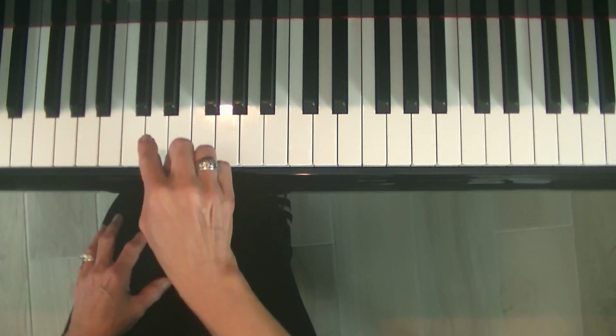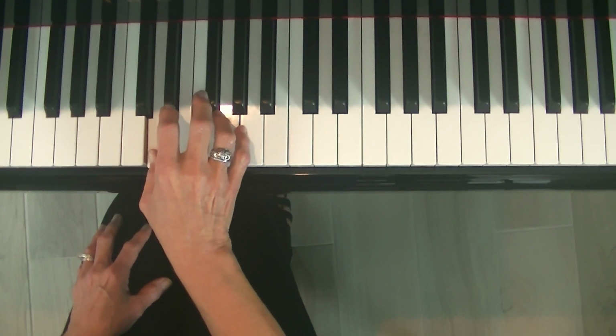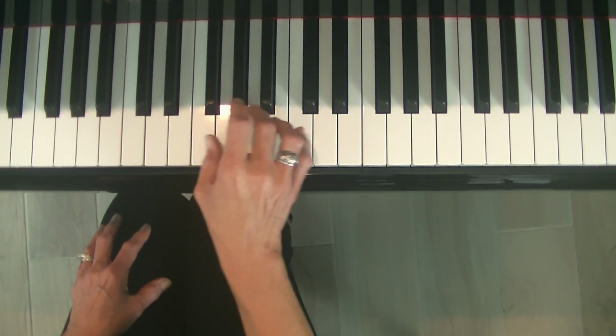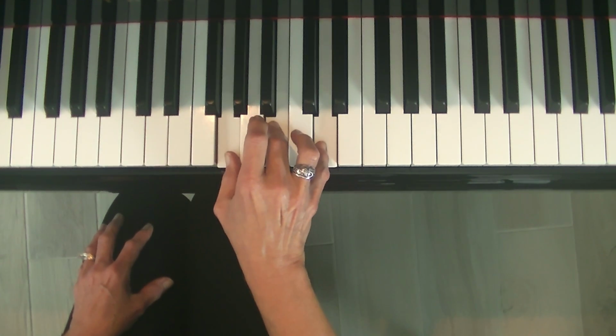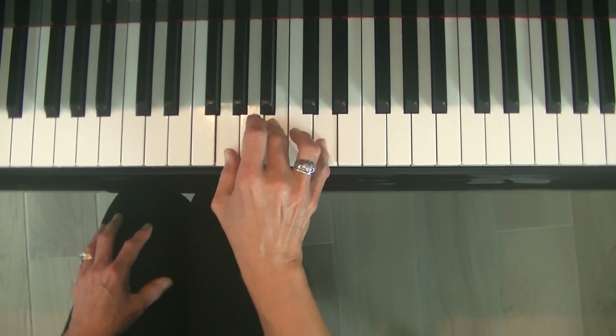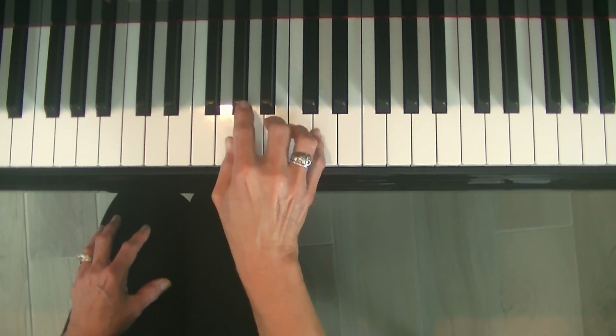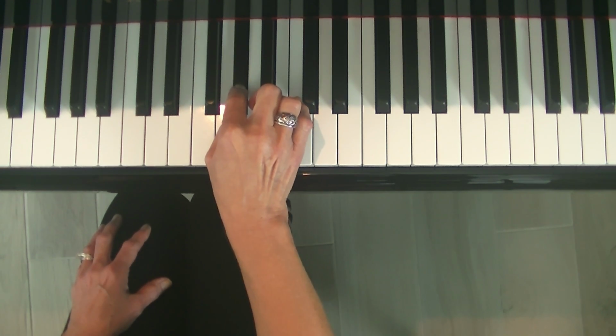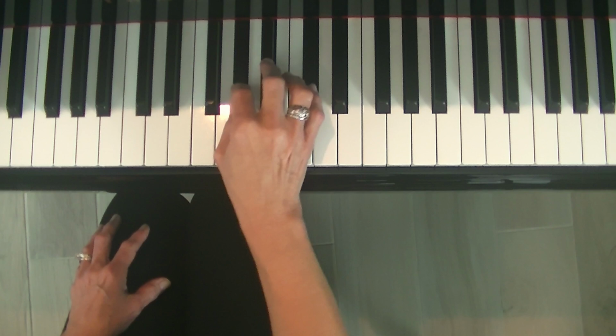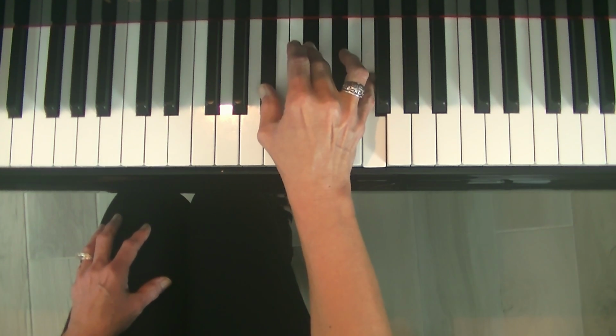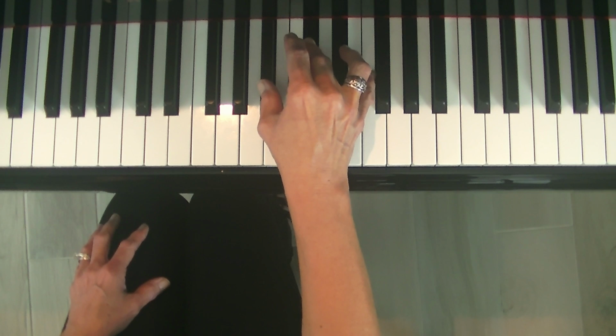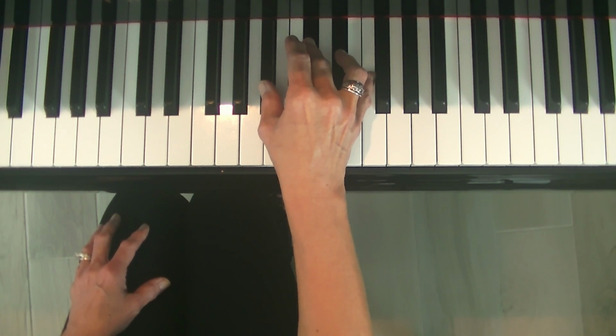In the key of D major, the 4 chord is G major. In the key of A flat major, the 2 chord will be B flat minor. And so on. You can understand why it's necessary to know the key signatures in order to easily play and understand the notes that you're learning.